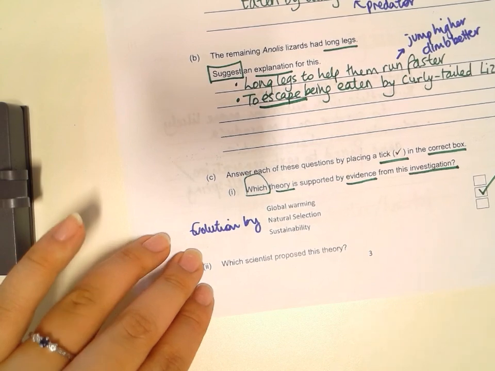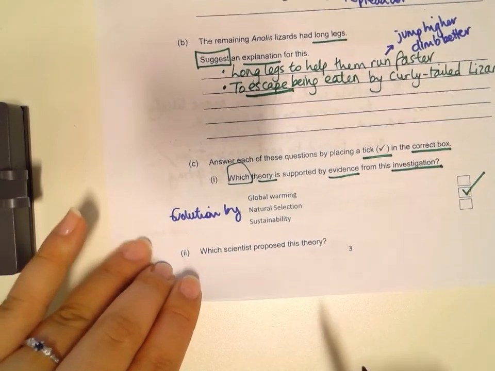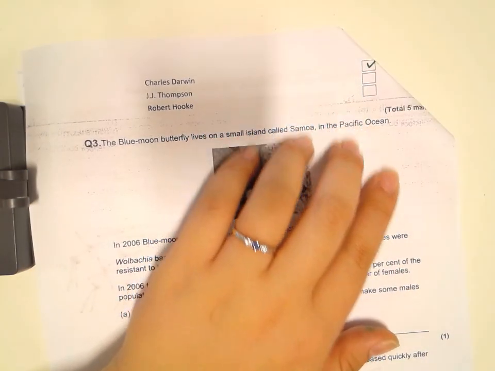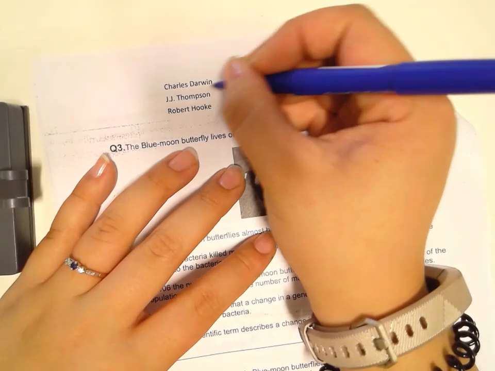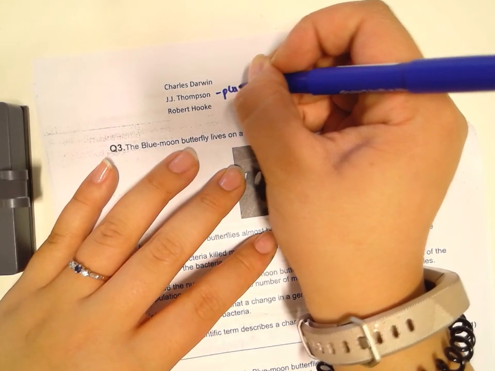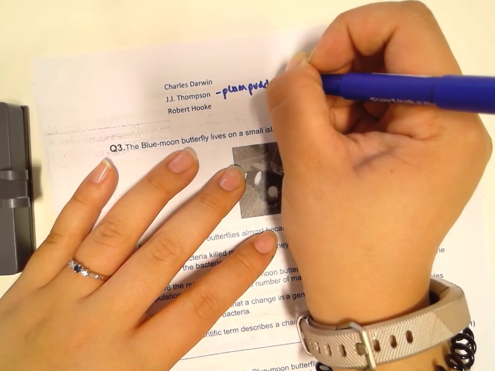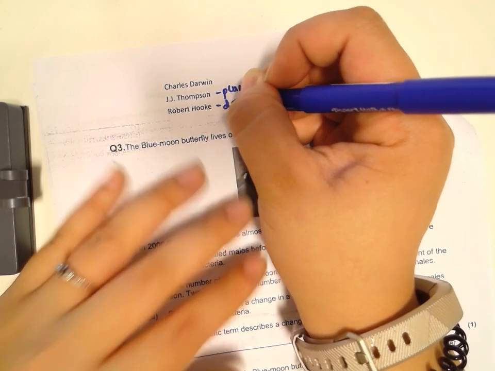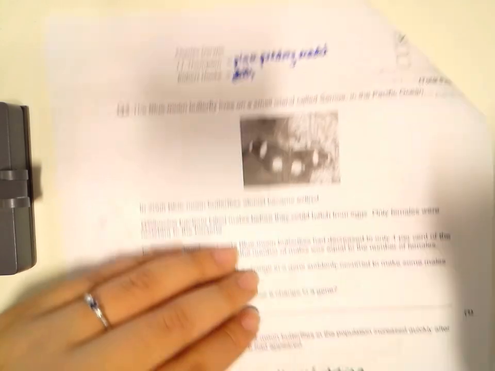And which scientist proposed this theory? Well, if we look at evolution, the scientist that proposed it would be Charles Darwin. J.J. Thomson came up with the plum pudding model, and Robert Hooke, we can say he's the one who discovered and talked more about cells.